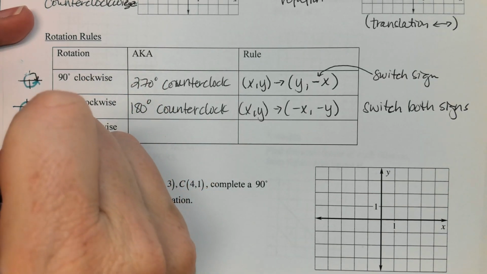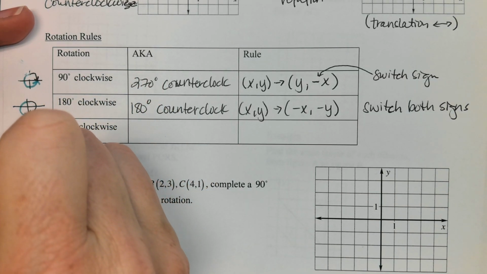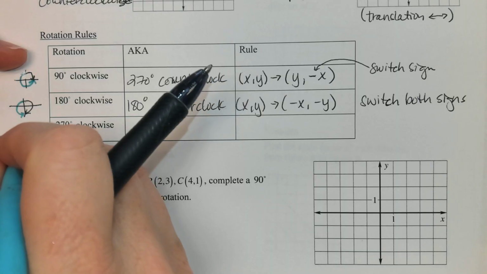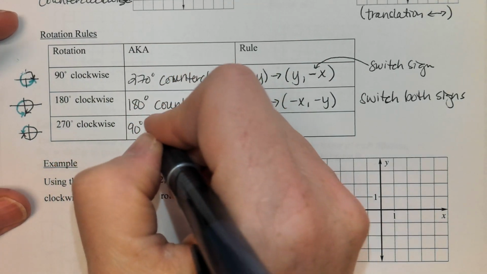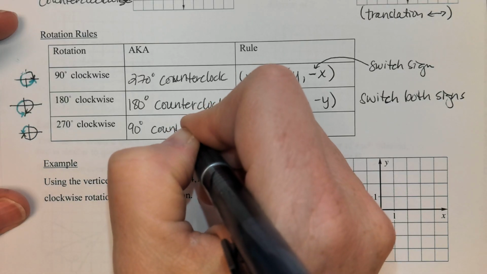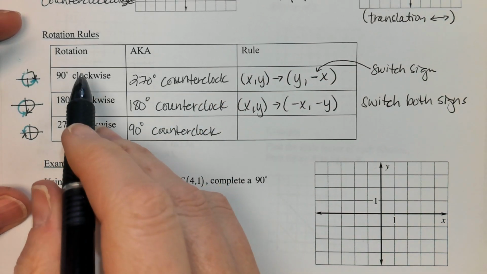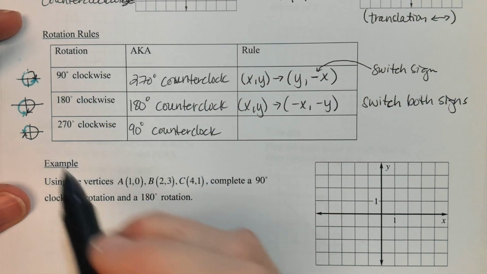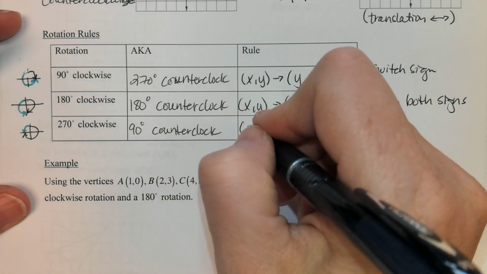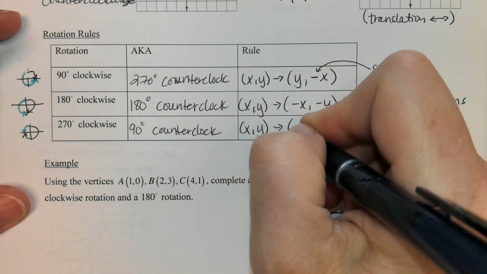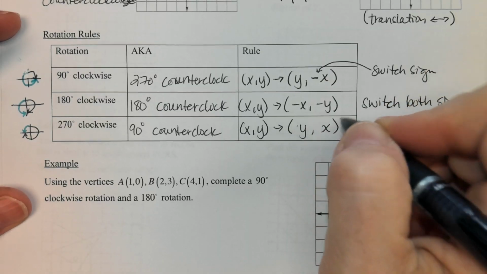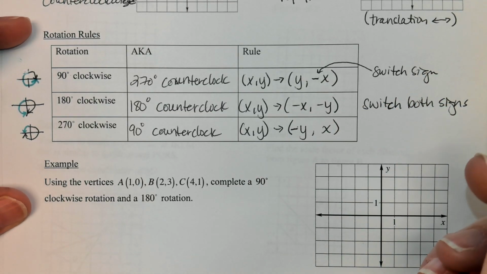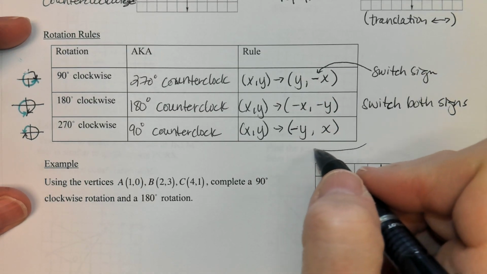Last one is a 270 degree clockwise, which would be like this. And that would be the same as a 90 degree counterclockwise. So kind of like the opposite of the 90 down here to 270. So when we go to write our rule, we will do that too. We'll still switch the X and the Y, but this time the Y will get its sign switched instead of X.